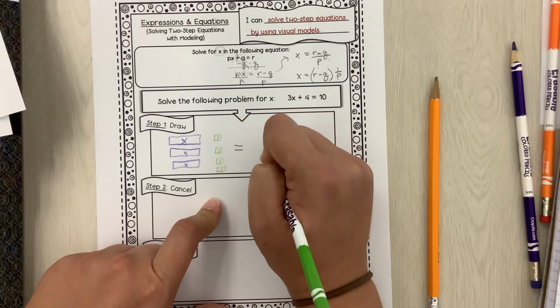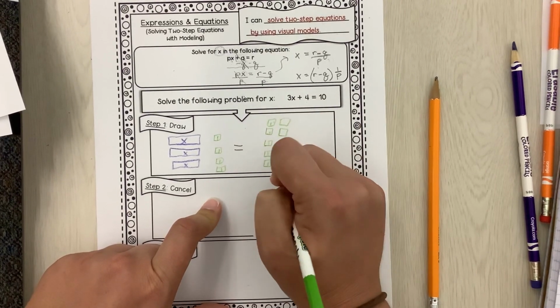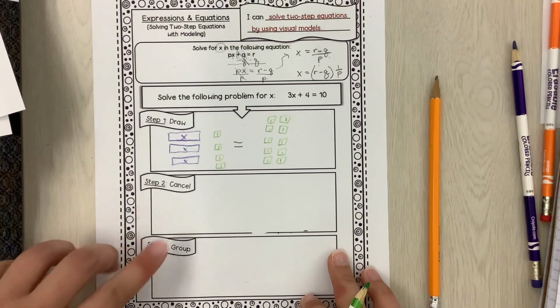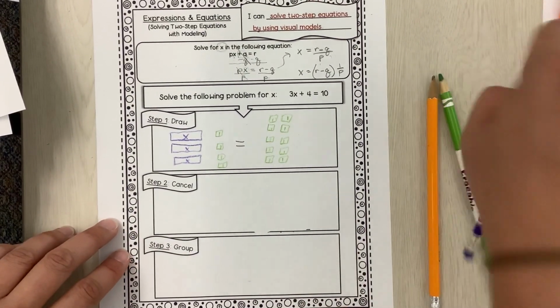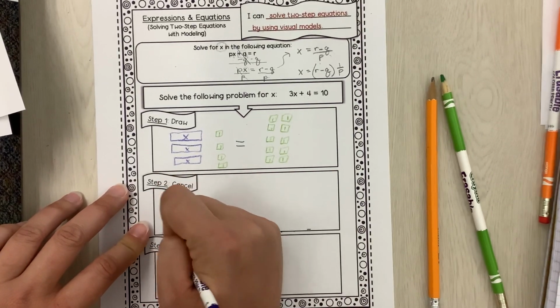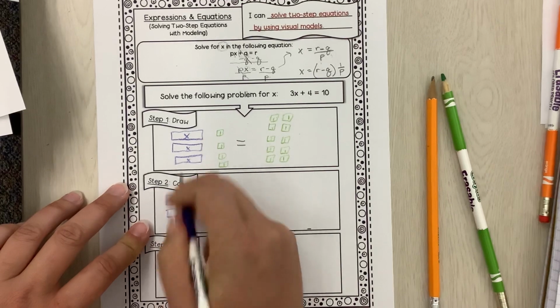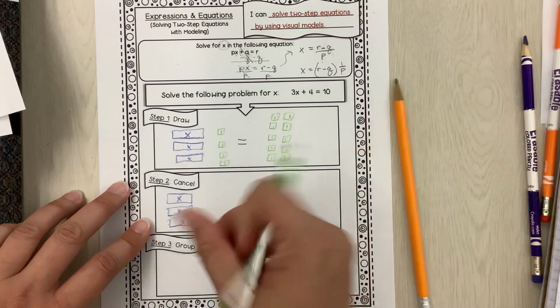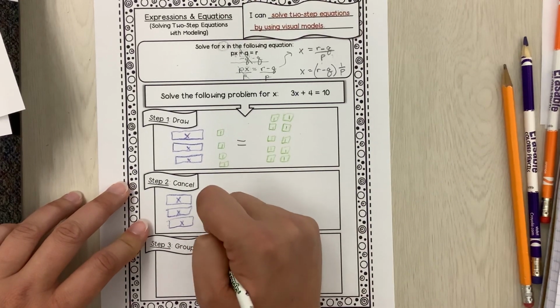Okay, and I'll put a 1 in every one because each one is worth 1. Okay. Now, step 2, we're going to cancel. So let me draw my picture again. So I've got my 3 x's that I don't know what they are. That's what I'm trying to figure out. I've got my 4 1s on this side.